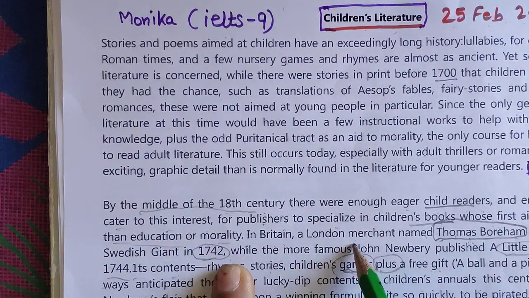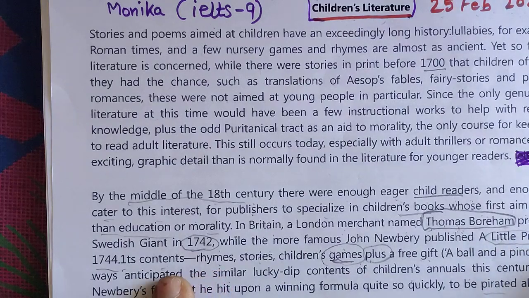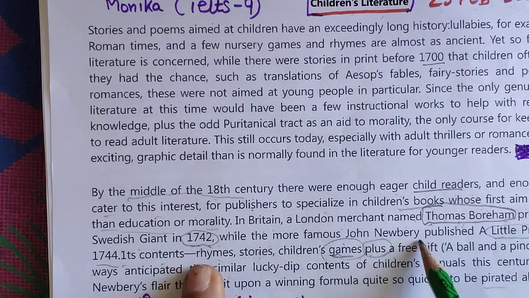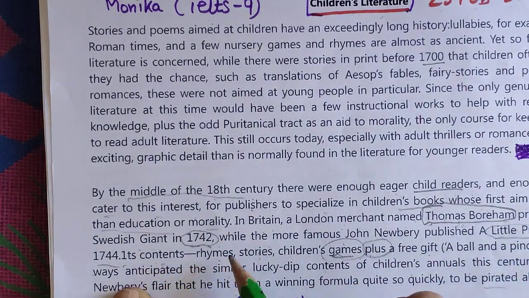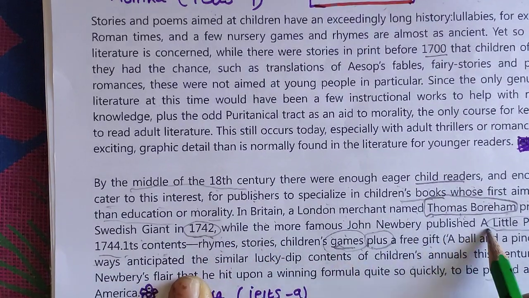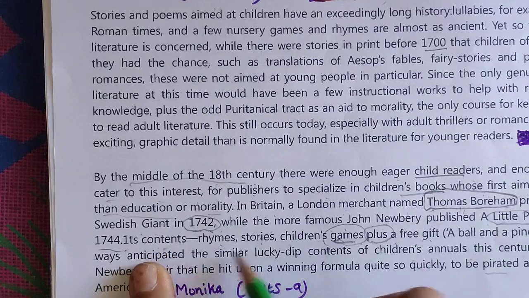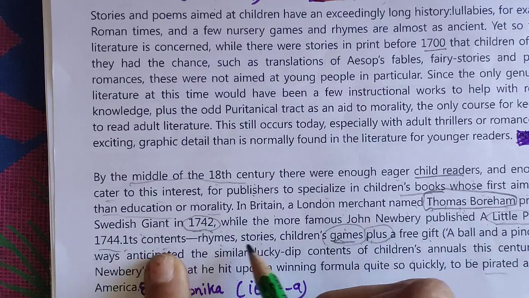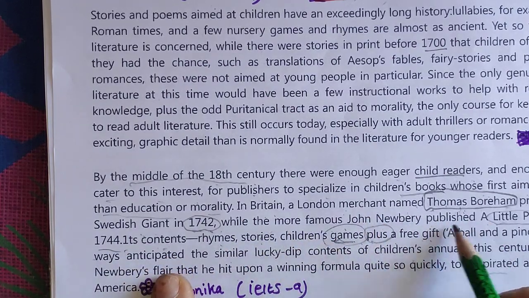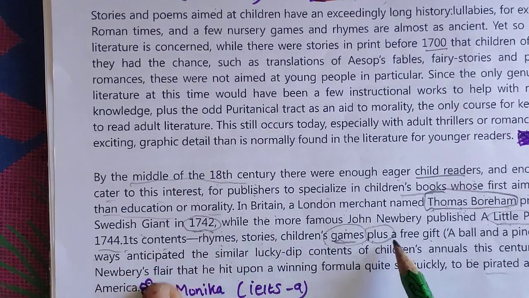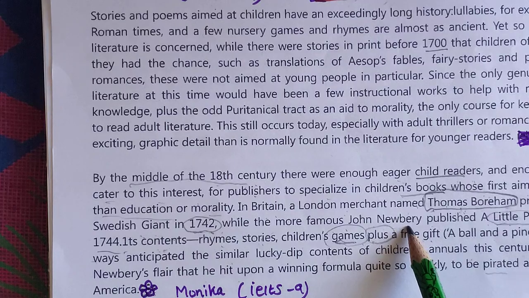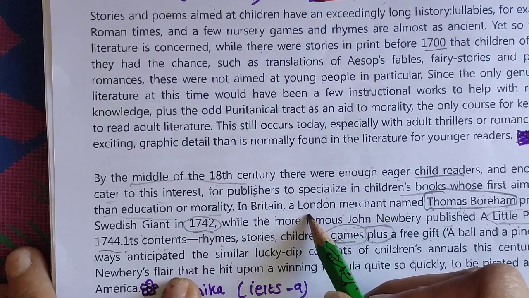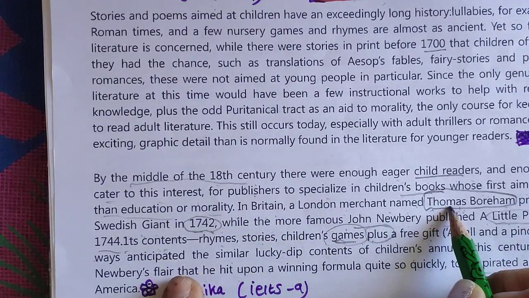From here, in Britain, a London merchant named Thomas produced The Swedish Giant in 1742, while the more famous John Newbery published rhyme stories, a little pretty pocket book. So this person was a merchant.